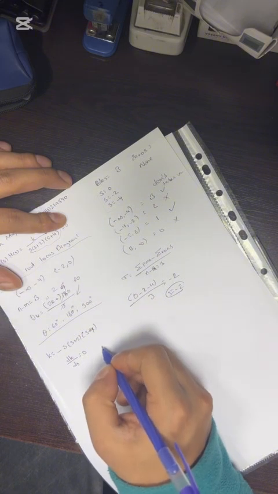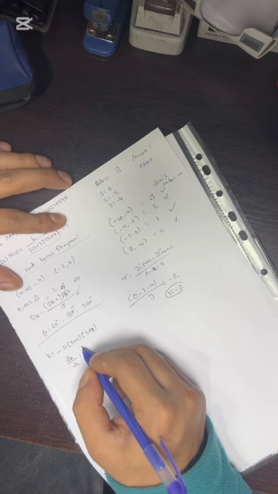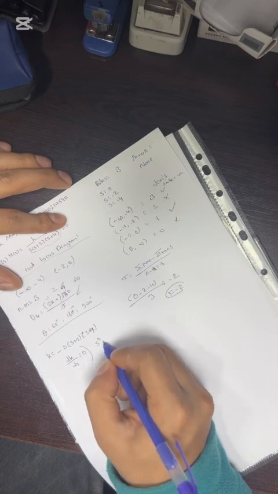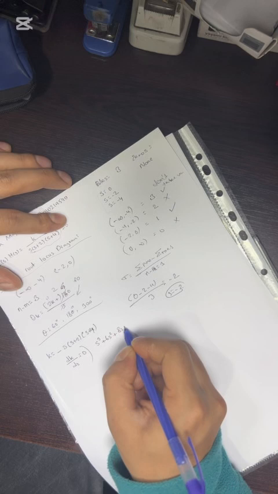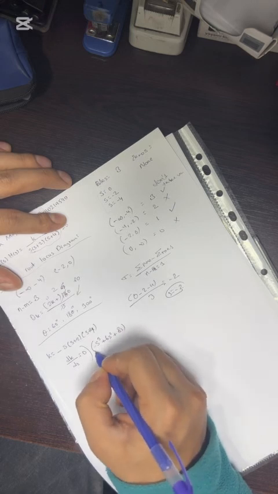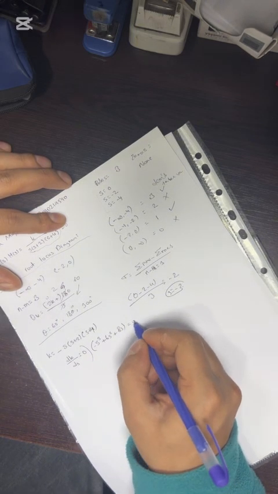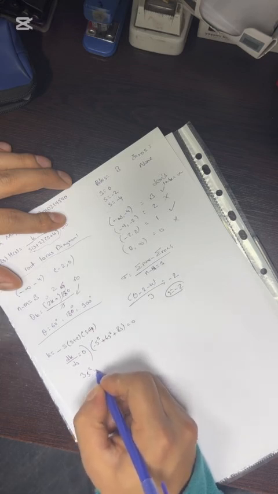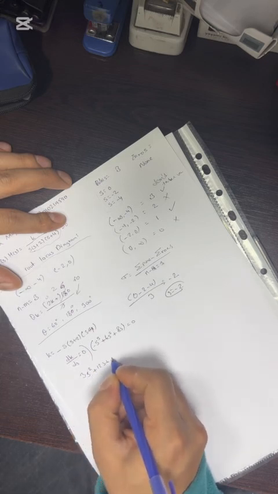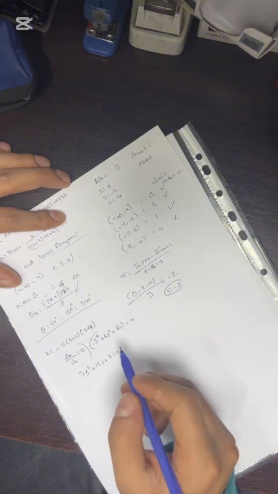So if we expand it, it will be s cubed plus 6s squared plus 8s, and the derivative is 3s squared plus 12s plus 8 equal to 0.